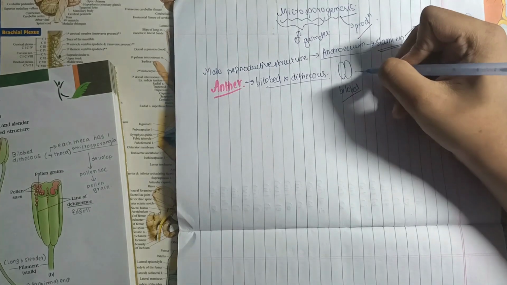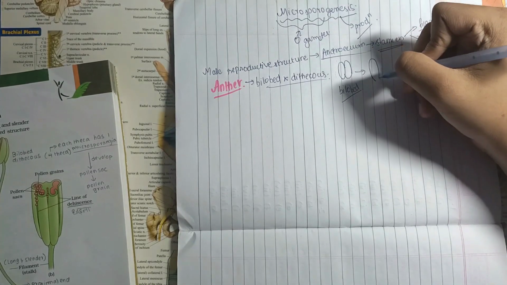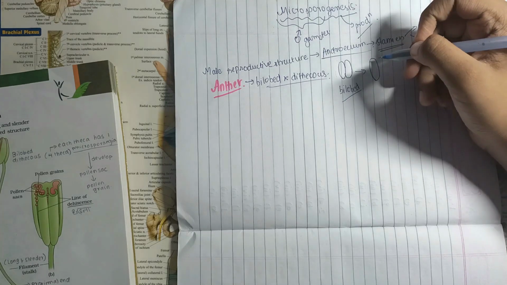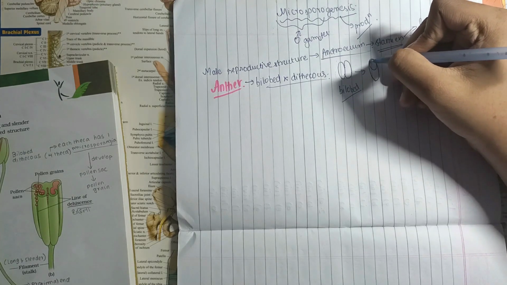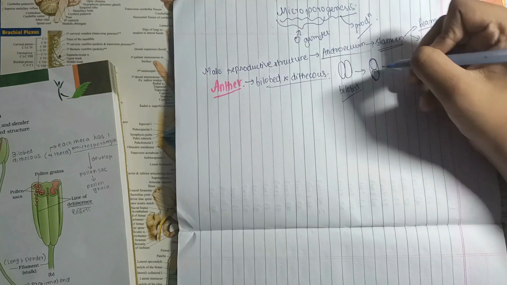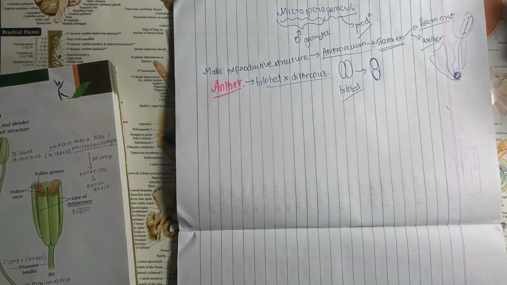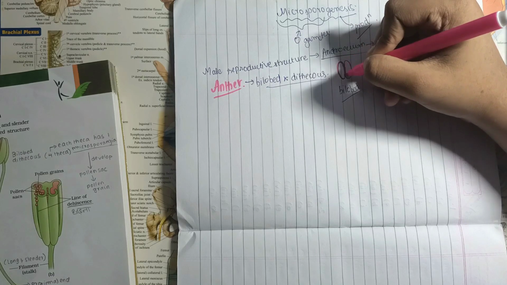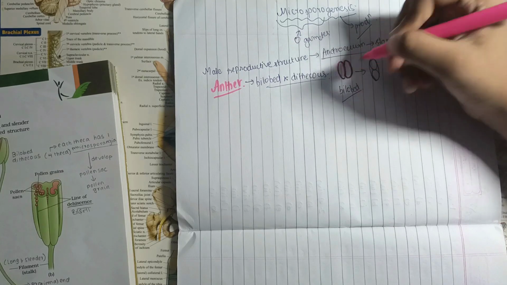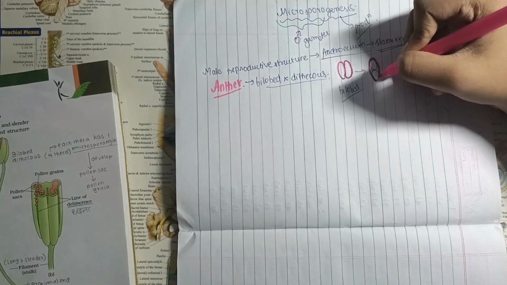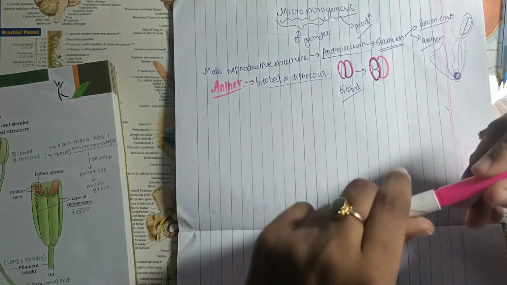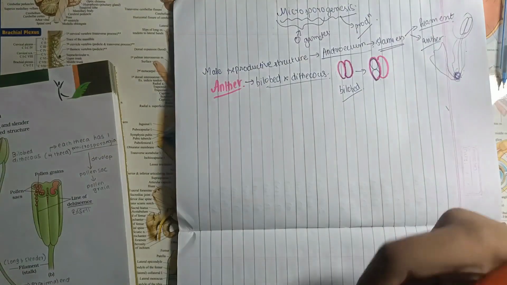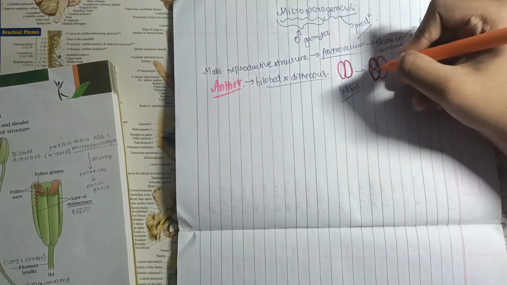And inside one lobe, there are two theca. Understood? So let's give the lobe pink color, as it's very important for you to understand the concept. And with orange, I'm going to specify the theca.